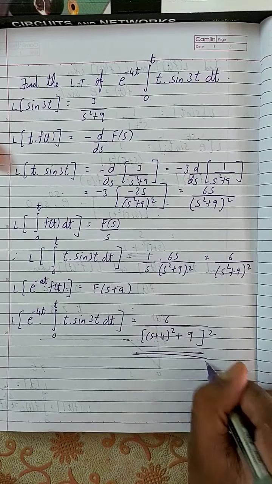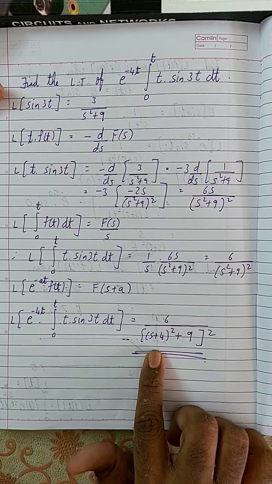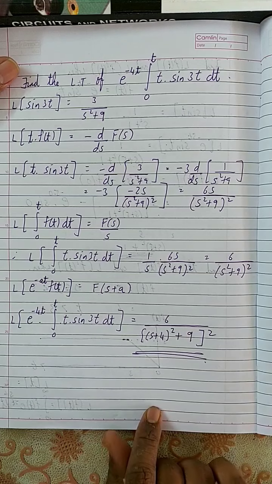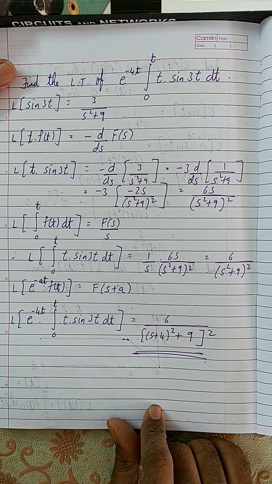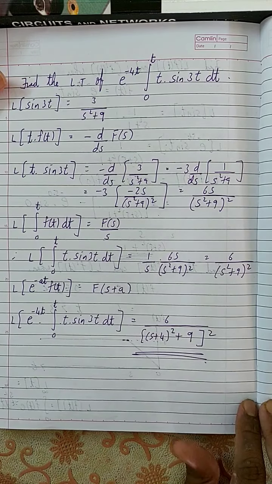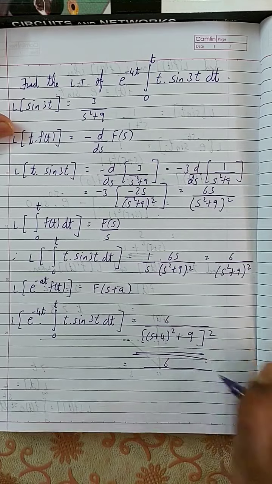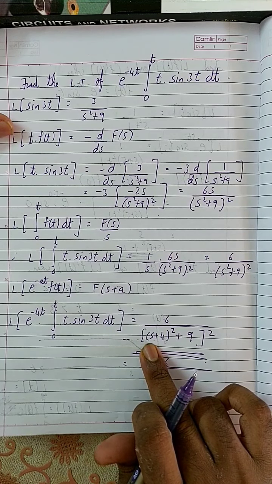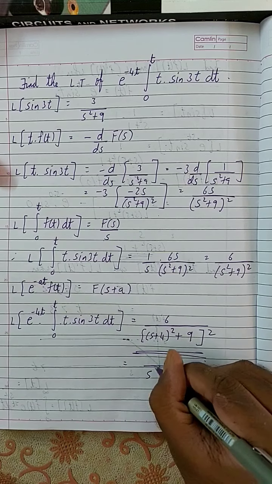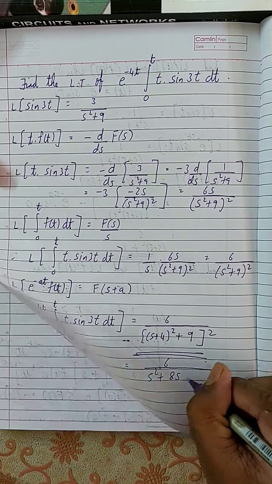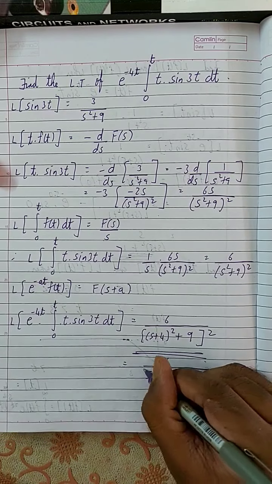This is the answer. If you want, you can expand this term, but I would prefer you write it like this. If you want to expand, I'll expand it for you. So this will become 6 by s square plus 8s plus 16 plus 9, which is 25, the whole square.